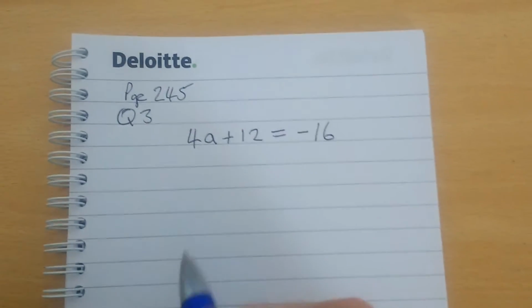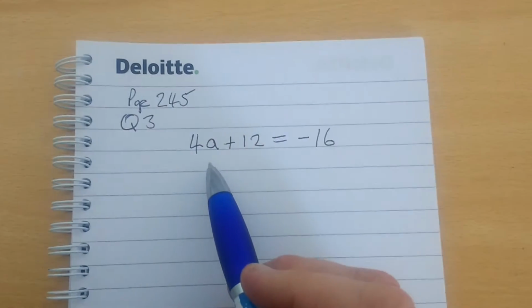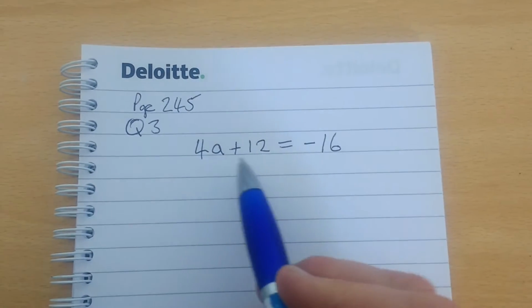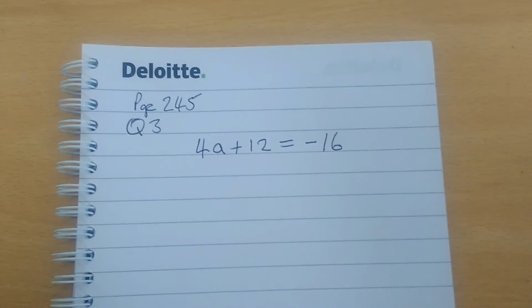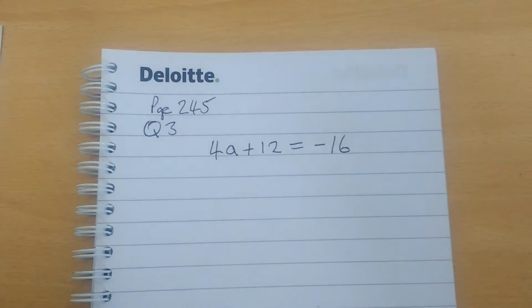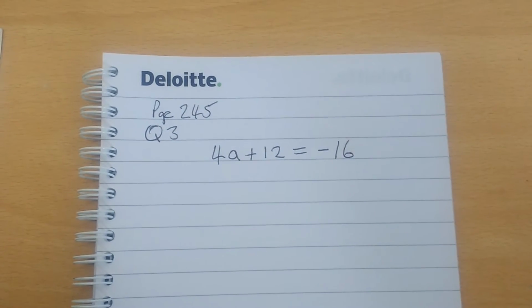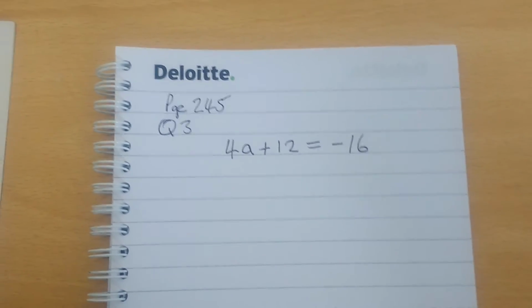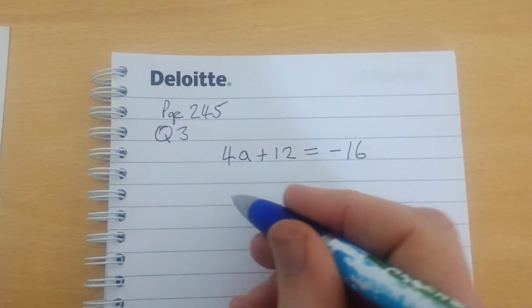So the question is 4a plus 12 equal to minus 16. And the first step is we want to get the 4a on its own on the left hand side. So really we want to get rid of this plus 12. And in order to get rid of a plus 12, we have to introduce a minus 12. And the rule you already know is if you do something to one side, you have to do the same thing to the other side. So let's do that first.